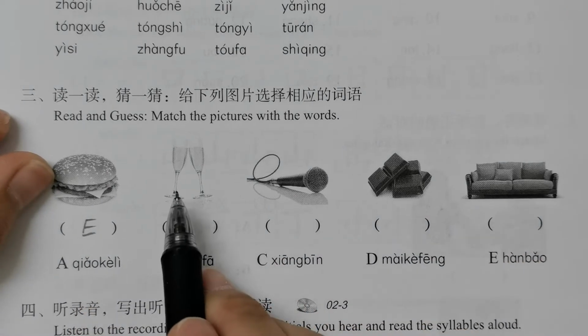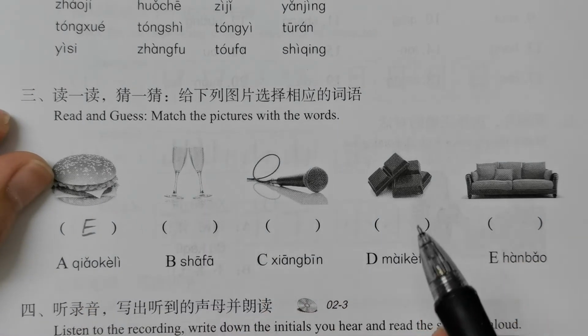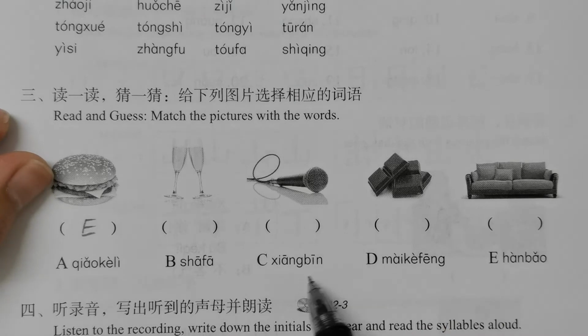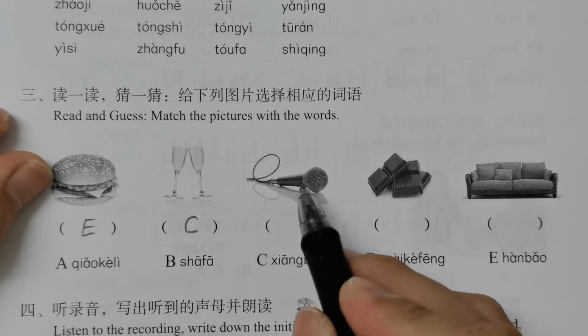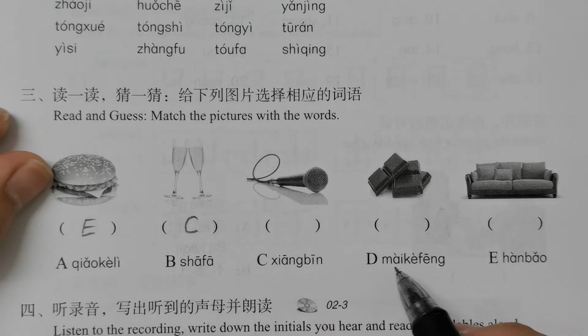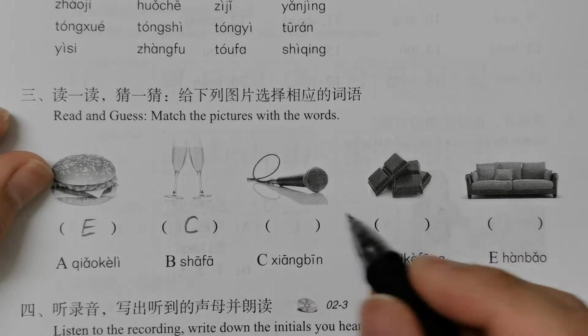And then this one, champagne. So this one is called 香槟. So C. And then this is microphone. So it's 麦克风. So D.